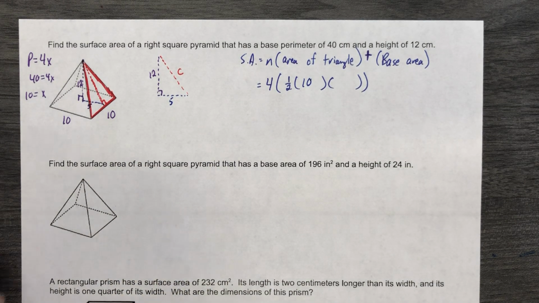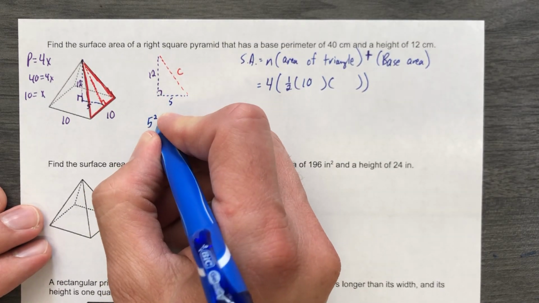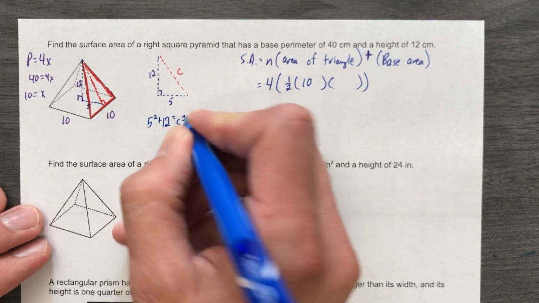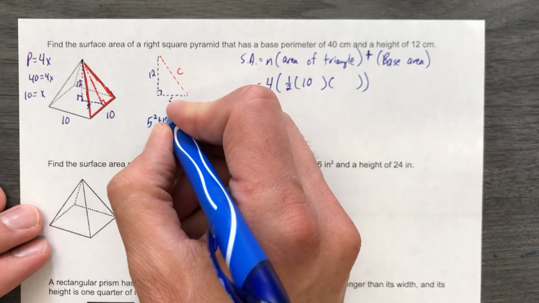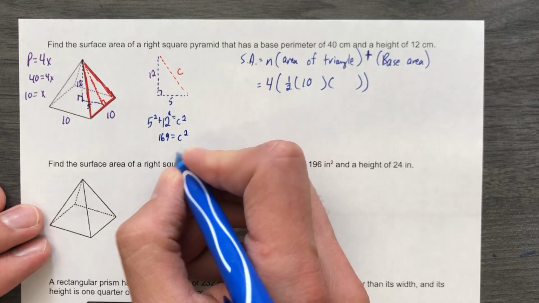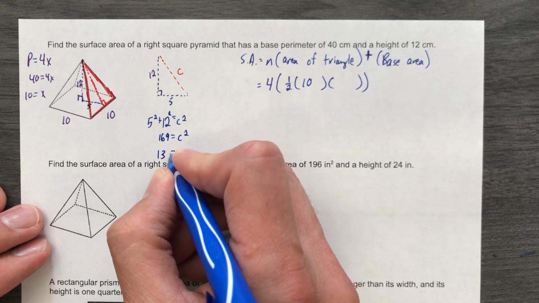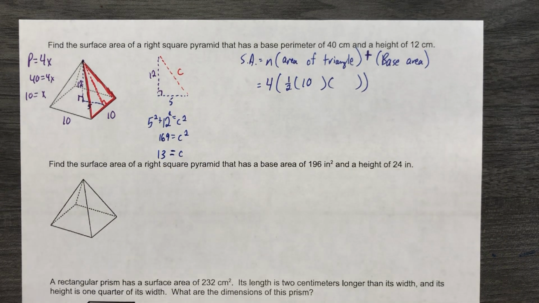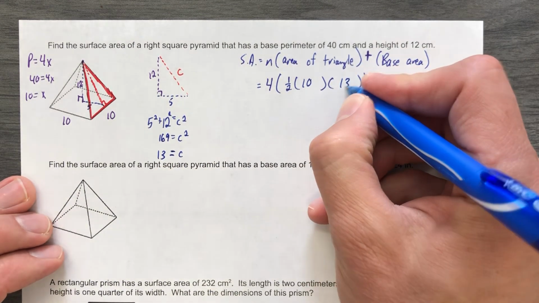So let's go. 5 squared plus 12 squared equals c squared. There goes your color coding. 12 squared, sorry. That's going to give me 169 equals c squared, and c equals 13. I planned it that way. You could use different numbers and get crazy decimals. Not the point of this lesson, but there we go, 13.